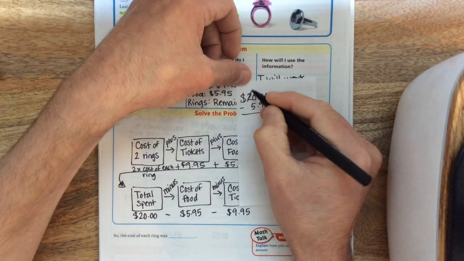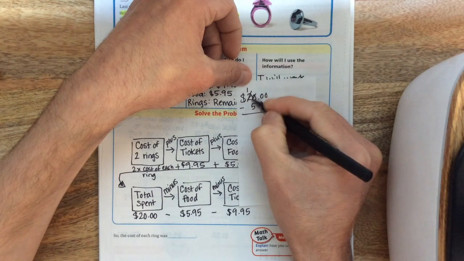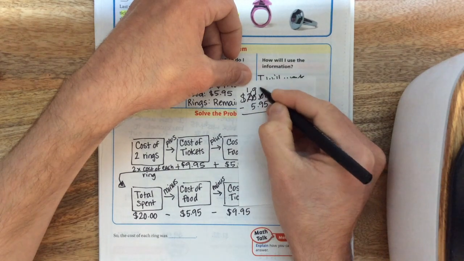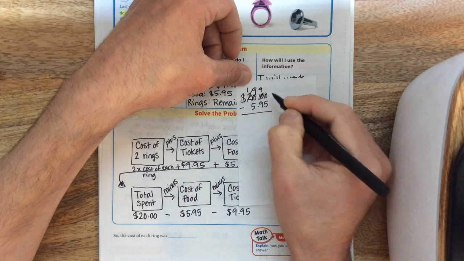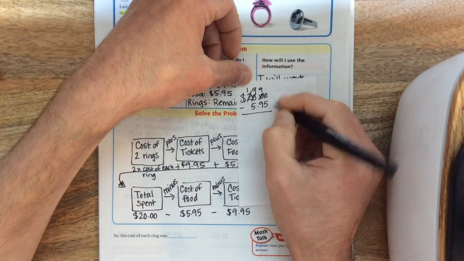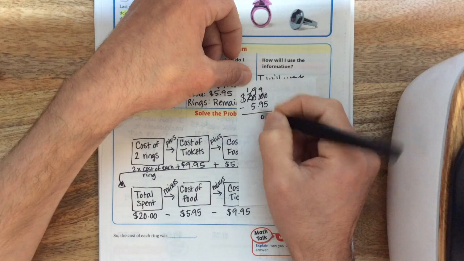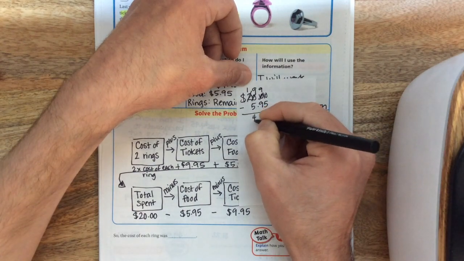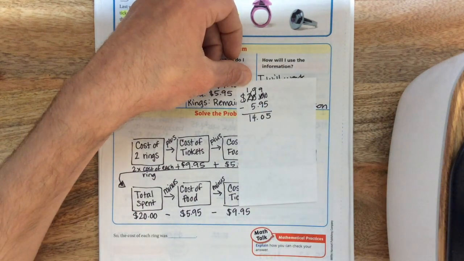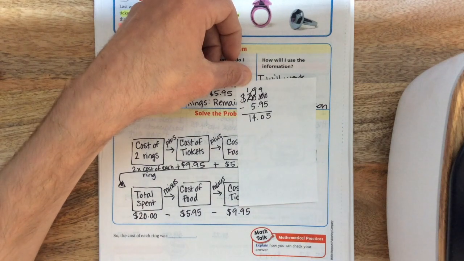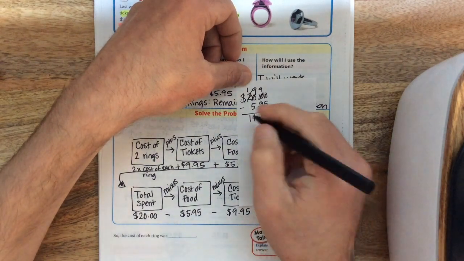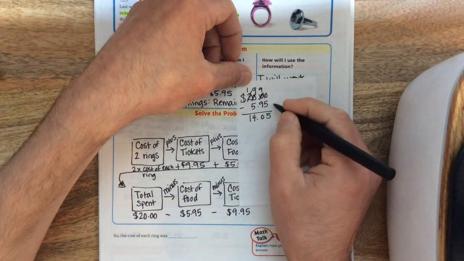I'm going to have to bring all this over. So 10, so 9. 10 minus 5 is 5. 9 minus 9 is 0. 9 minus 5 is 4. So $14.05. Now I need to take away the cost of my tickets, because that was for food.